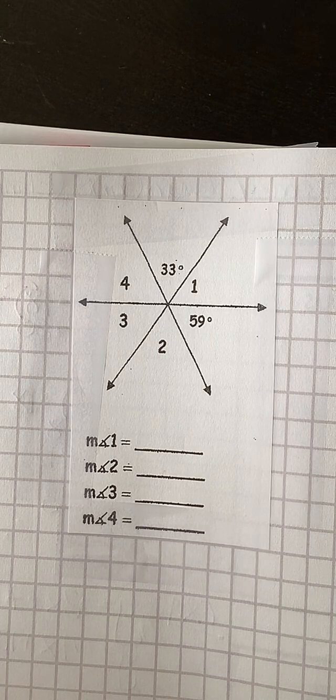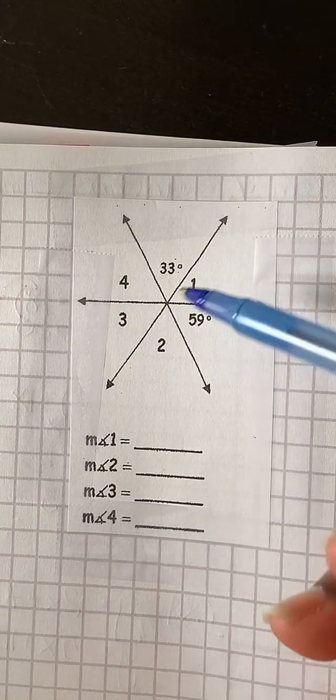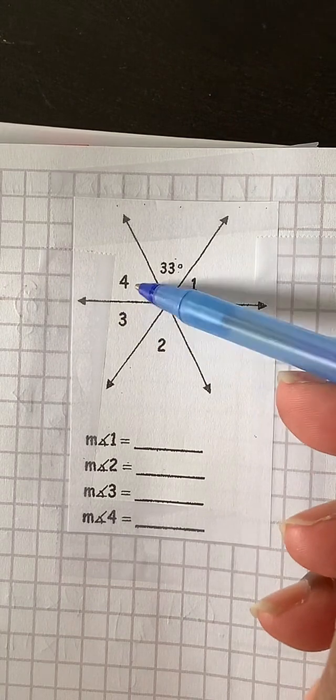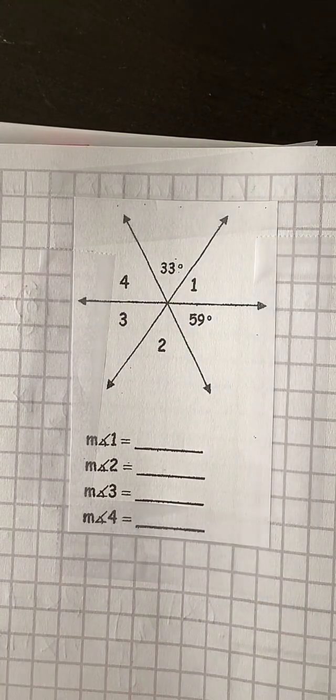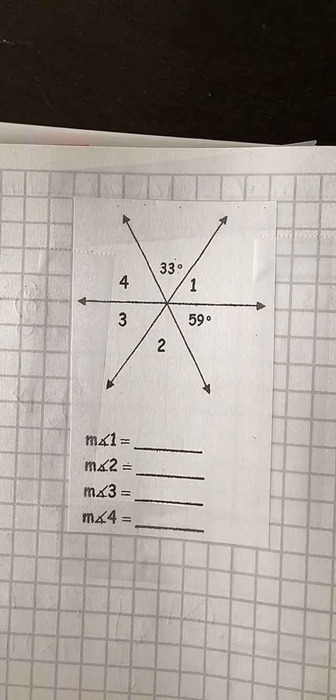So I'm not going to hold you back. I'm just kind of curious to see what you guys will get from this problem. Tell me what angles 1, 2, 3, and 4 are. Do it all together. So basically, hold your answers. Hold it like a secret.